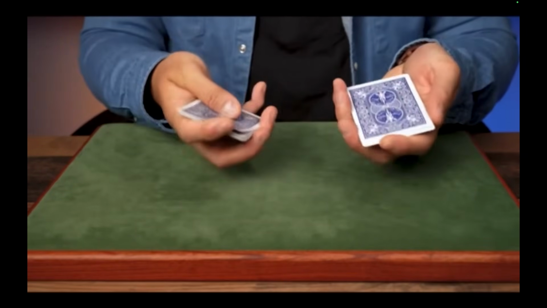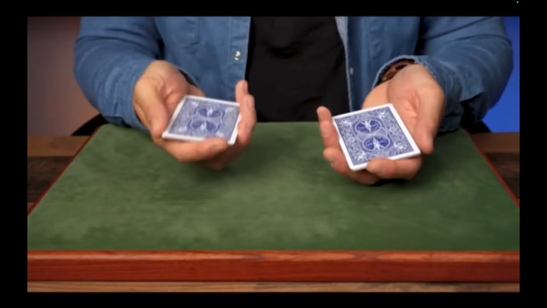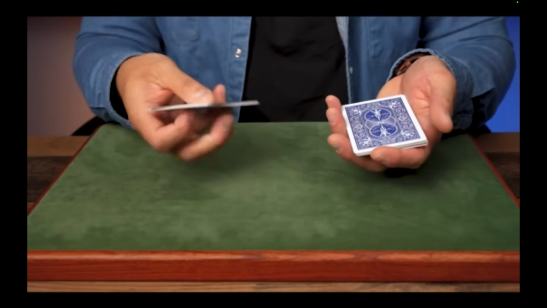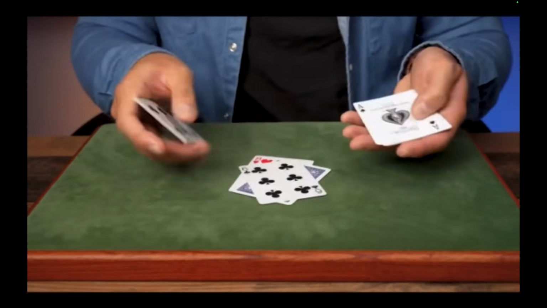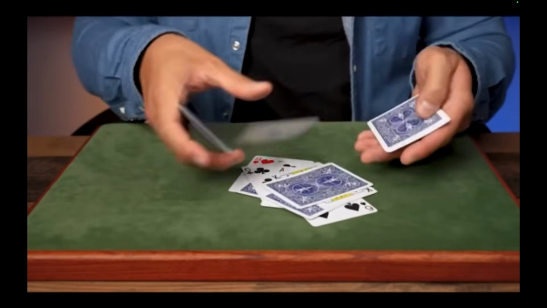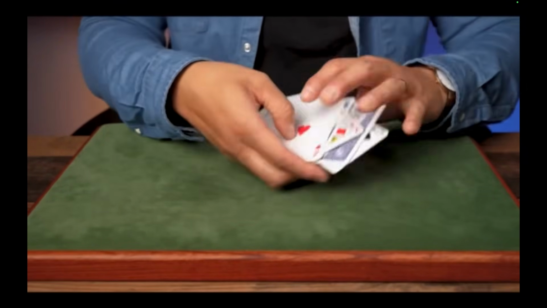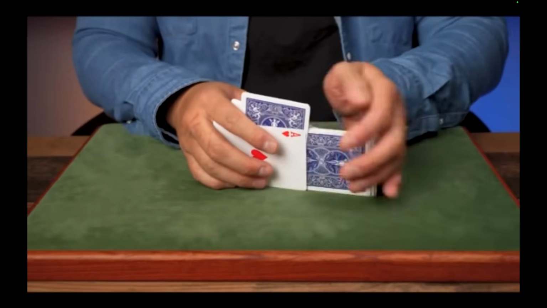We then take them back and hold them in our hands, and the spectator can choose any pile to flip over. So it could be this one or that one. We're just going to use this one. And then we just alternate the cards onto the table, creating 1 pile. And you can see how mixed up these are. You can see the aces are all alternated differently. Square these up as well.